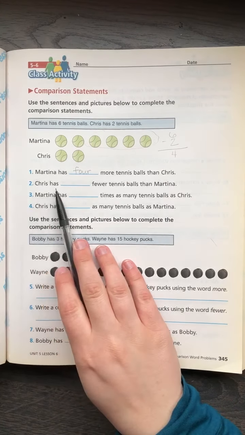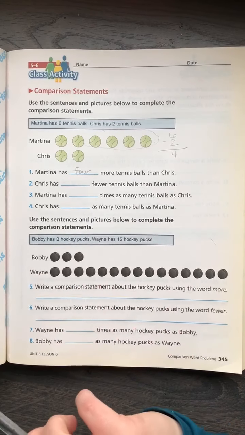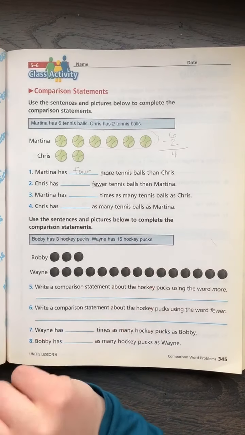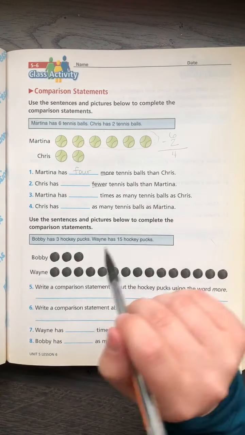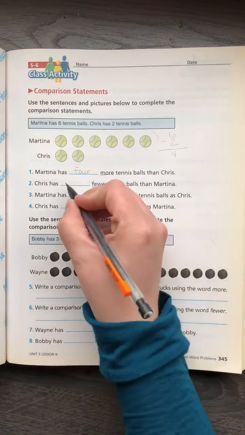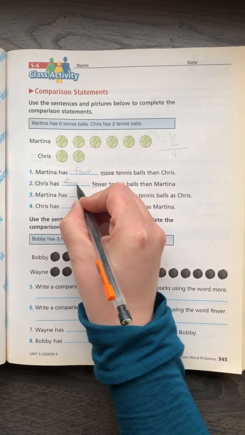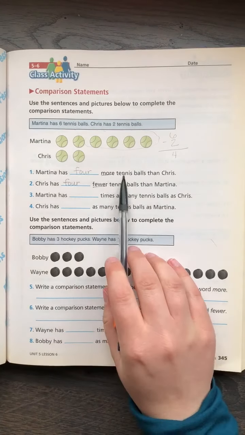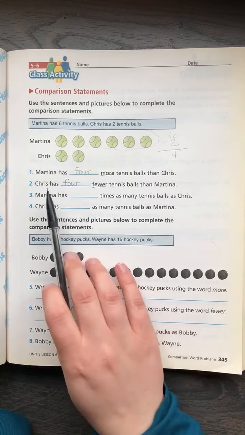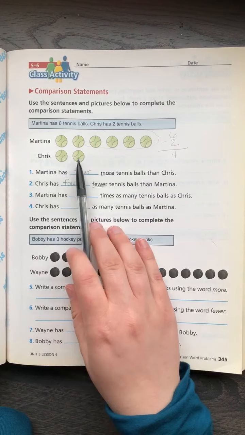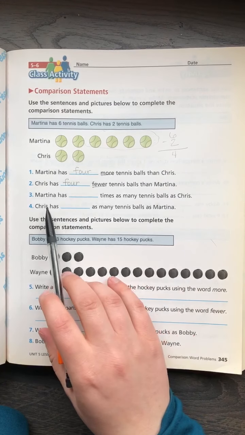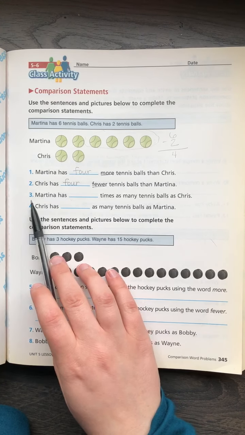Number 2, Chris has blank fewer tennis balls than Martina. Okay, so this first one we had the keyword more. Now we have how many fewer. Same thing. We just want to know the difference, okay? He has 4 fewer tennis balls. Notice how these word problems are asking the same thing. They just switched up the words a little bit. They're asking how many more Martina has or how many fewer Chris has. It'll be the same.